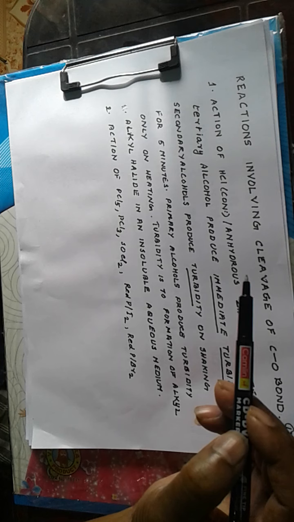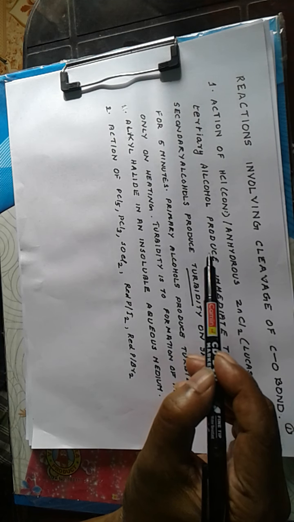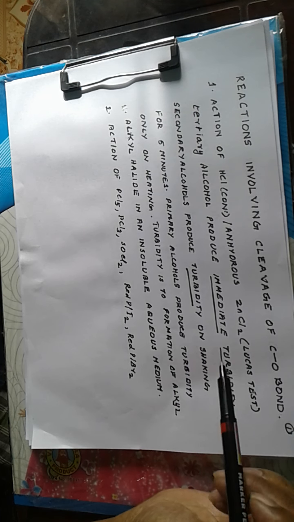Now, a tertiary alcohol can react with concentrated HCl and anhydrous zinc chloride, producing an immediate turbidity. When a tertiary alcohol reacts with HCl and anhydrous zinc chloride, the tertiary alkyl halide is produced.